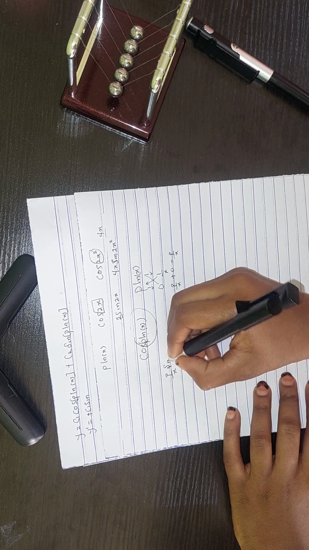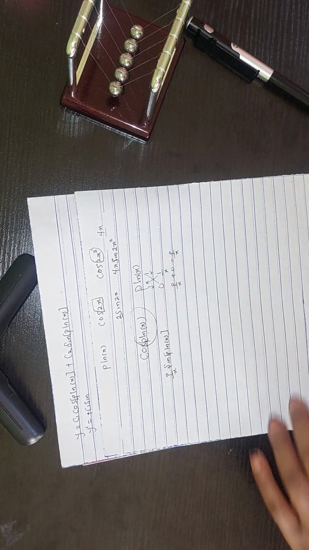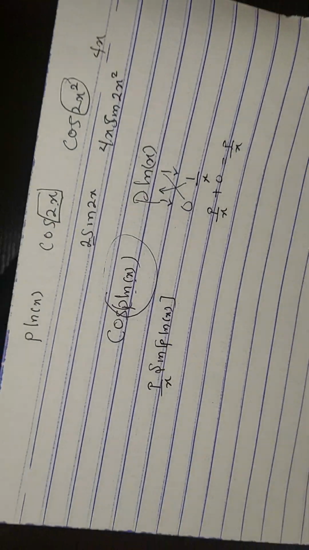Differentiate cos, you have sine, then your question back, p ln x. I hope you understand. It's so straightforward. If you have any question, you can let me know.